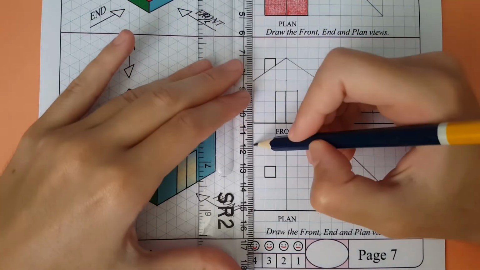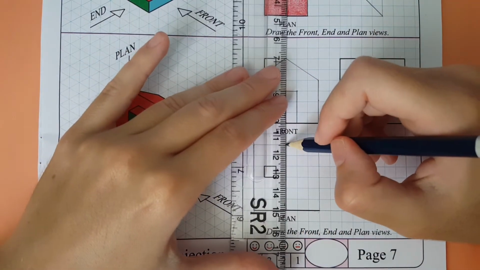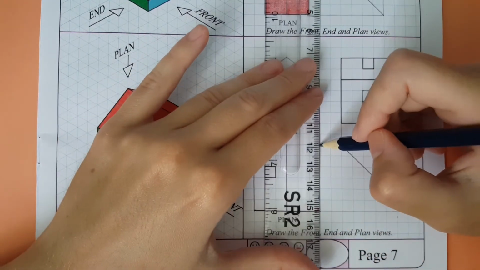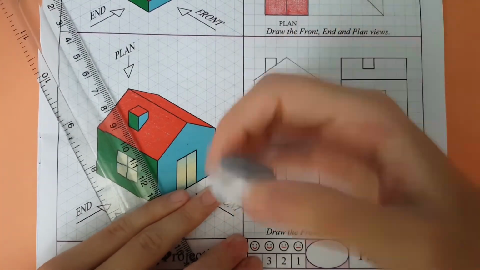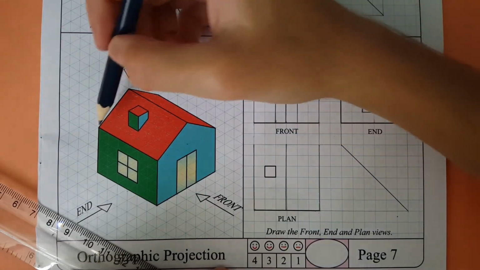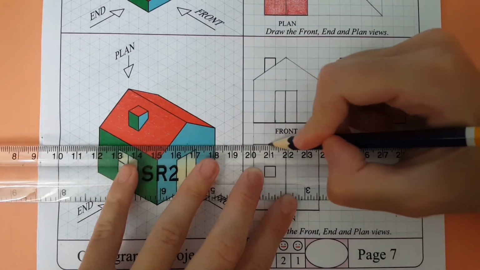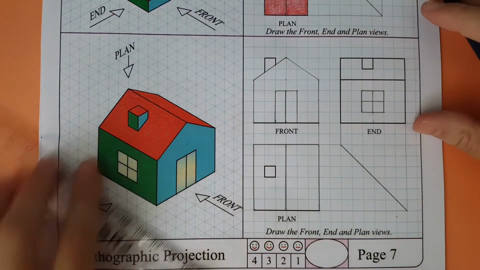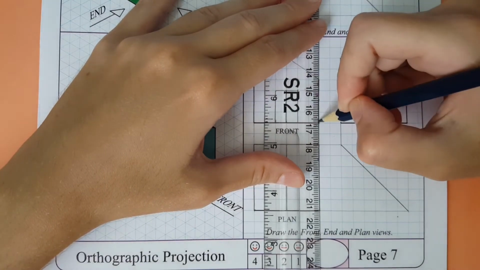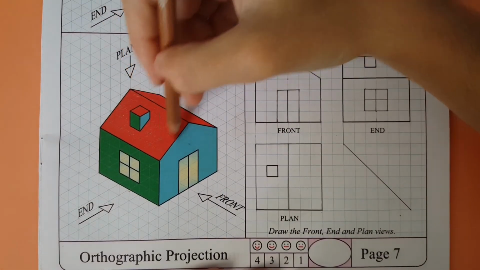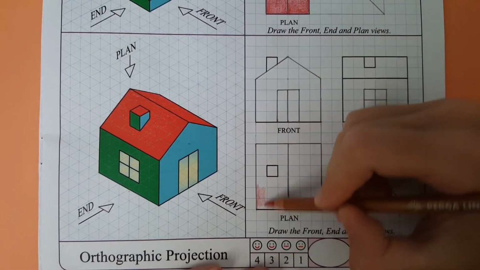Now all is left for us to do is to darken the outlines of each elevation. And let's color. Now as seen, the plan is colored in red, and I can see the roof and the top part of our chimney. Now let's color all of that in red.